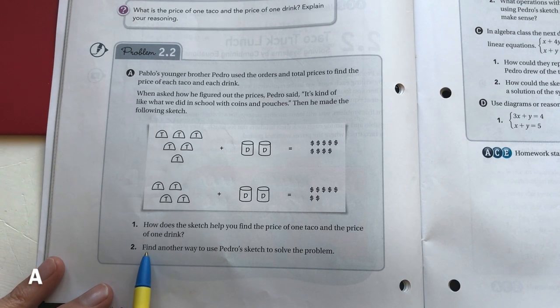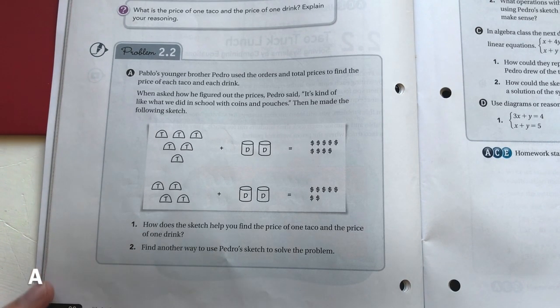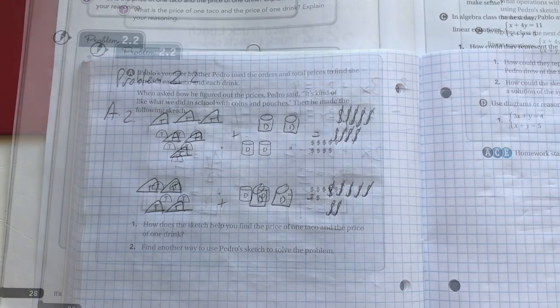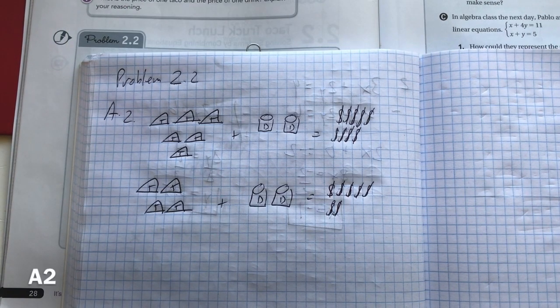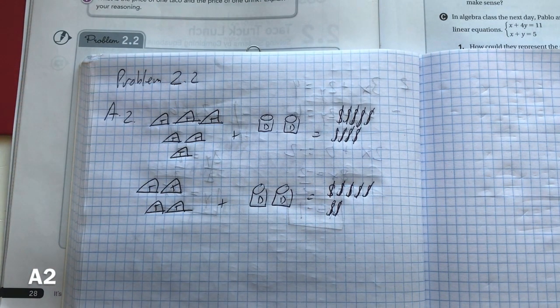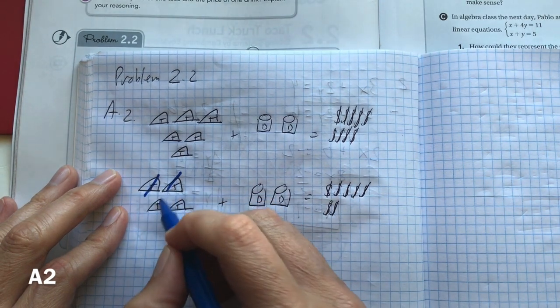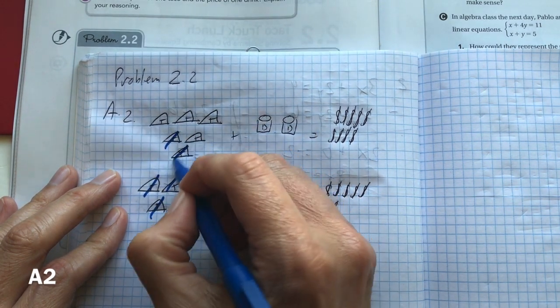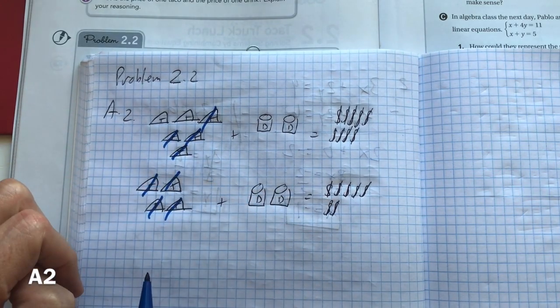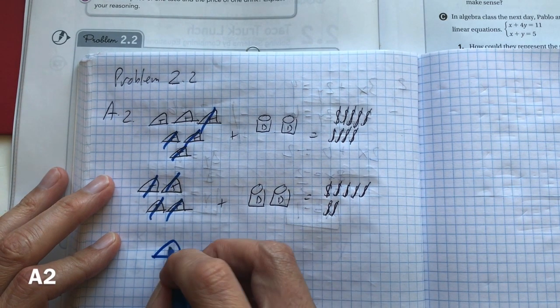But A2 asks us to find another way to use Pedro's sketch. And let's take a look at that. Another way to look at this is if we actually went through and cross-canceled everything out, similar to the way we would do those pouches and coins, where we take away things that are all together. So first of all, I see I've got 4 tacos here. So if I took away those, 1, 2, 3, 4, and then 1, 2, 3, 4, I have 2 tacos left. So I have that down here.